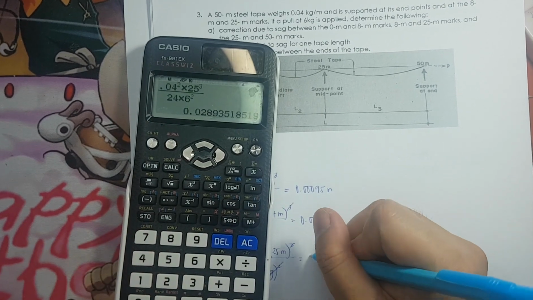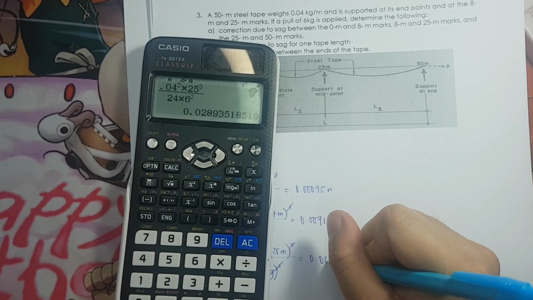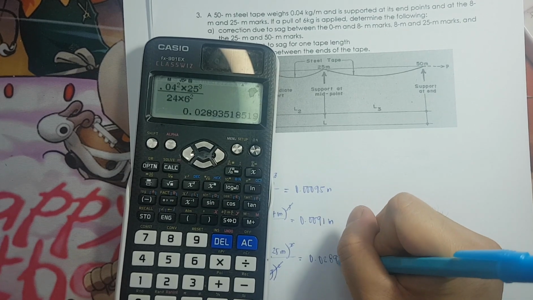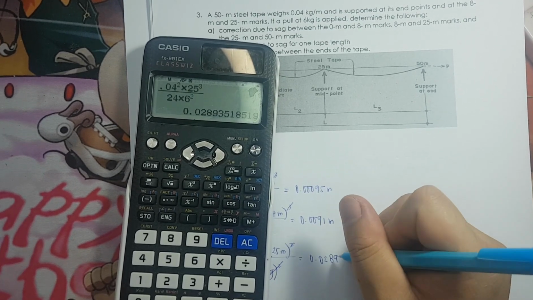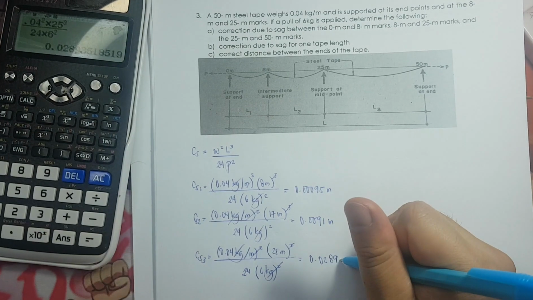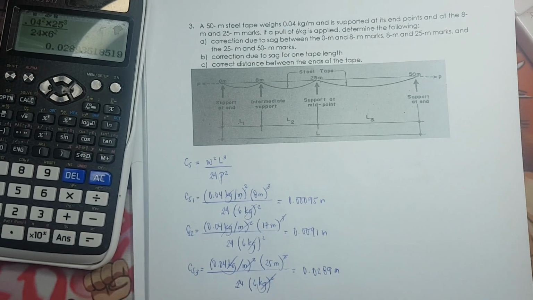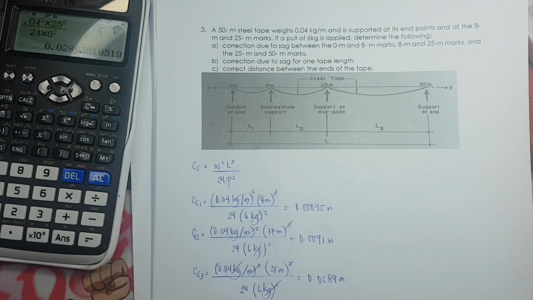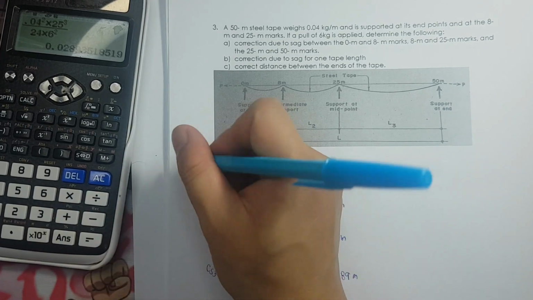That is equivalent to 0.0289 meters. So that is the correction due to sag. This is letter A.